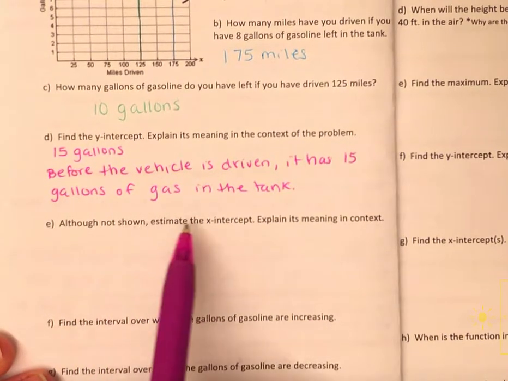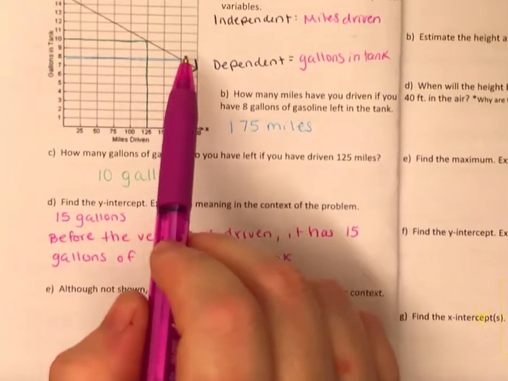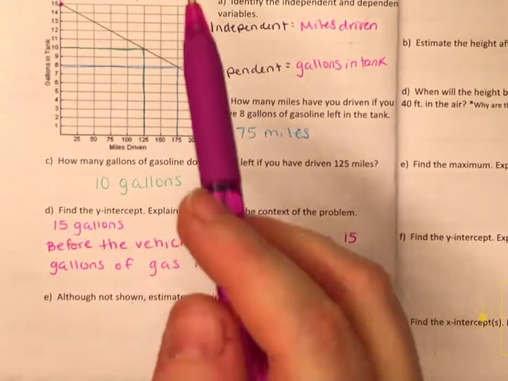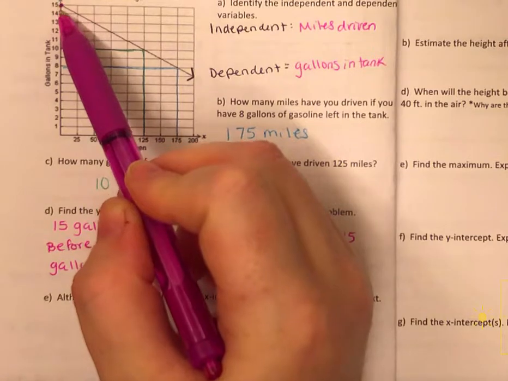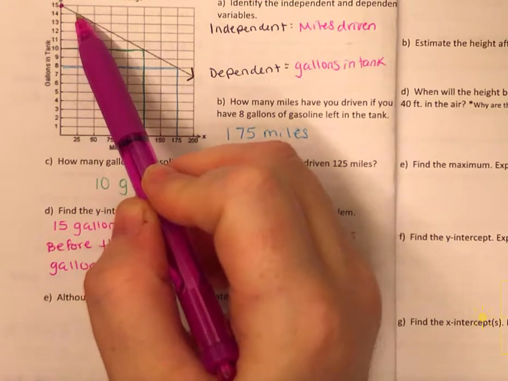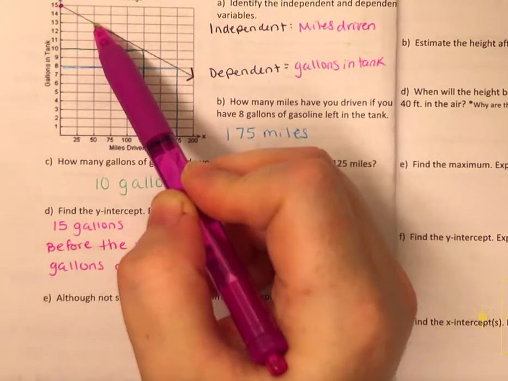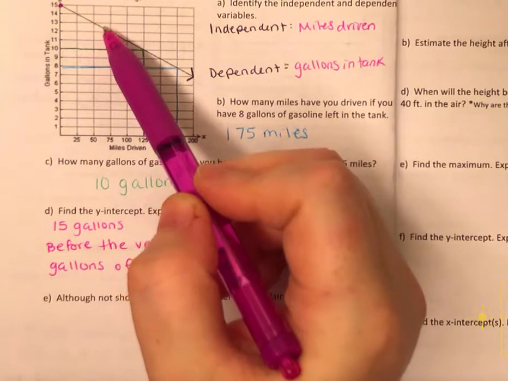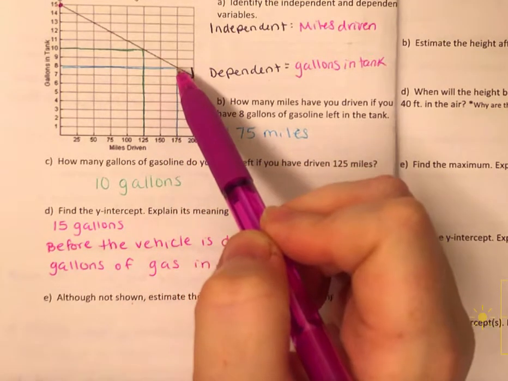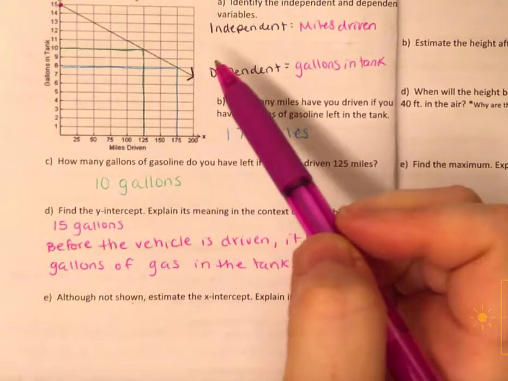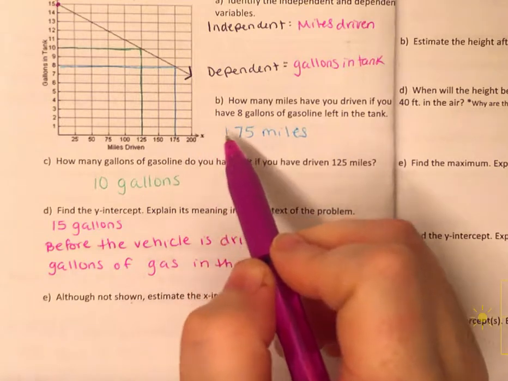Although not shown, estimate the x-intercept. Explain its meaning in context. So if we were to continue going along this line, we can see that every gallon of tank comes over to 25 miles. So if I go to 50 miles, I've also lost another gallon. And if I go another 25 miles, I've lost another gallon, and then another. So I can follow that to figure out how many miles it will take for the gallons to reach 0, because we want to know where it crosses the x-axis.